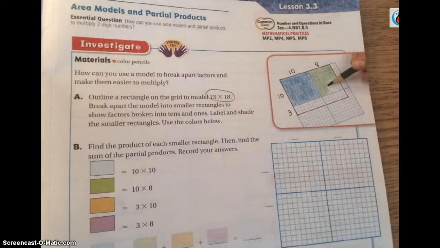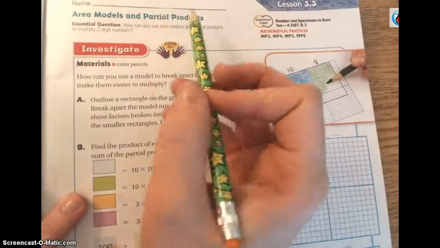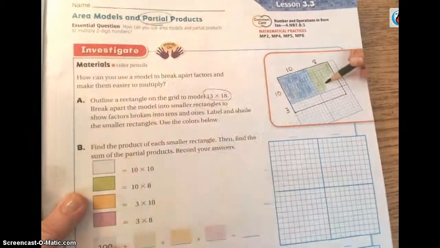Today, our essential question is how can you use area models and partial products to multiply a two-digit number? So we know that there are multiple ways to find an answer to a 2 by 2 digit problem, and we're just going to talk about today using partial products.